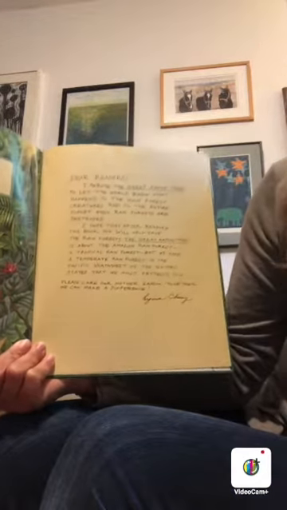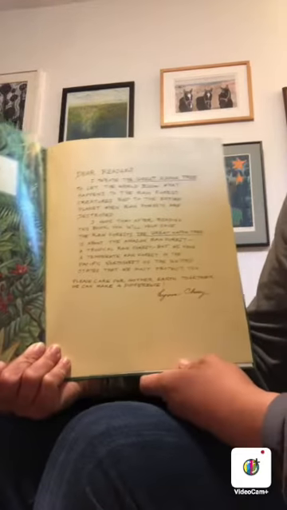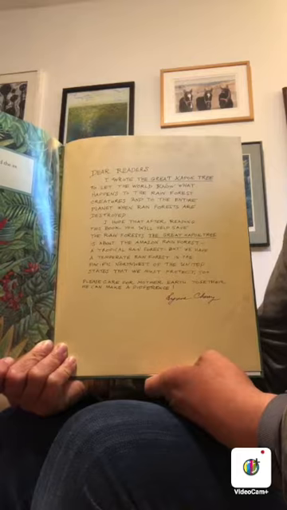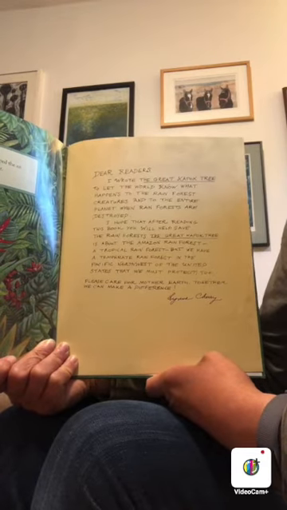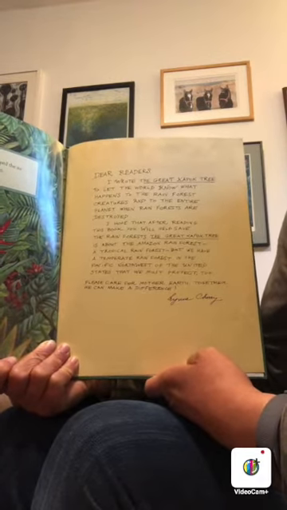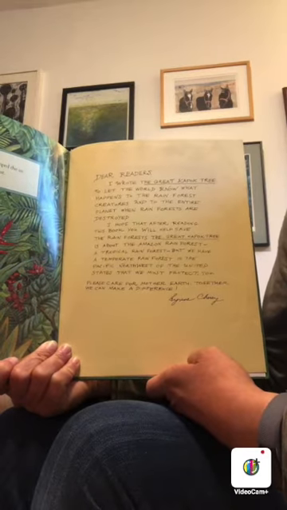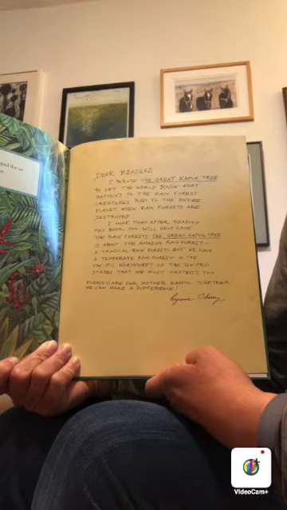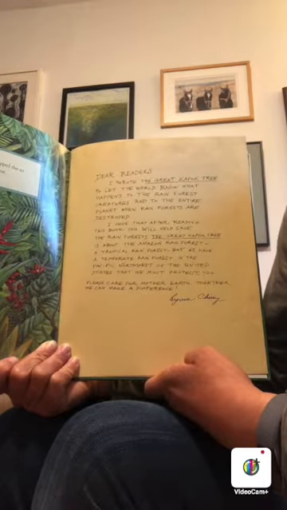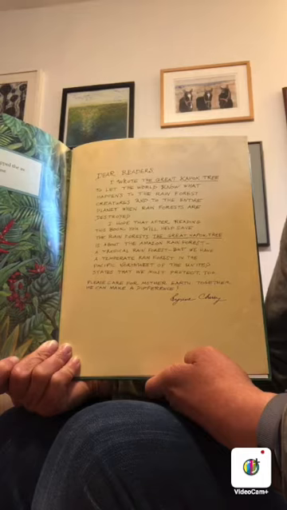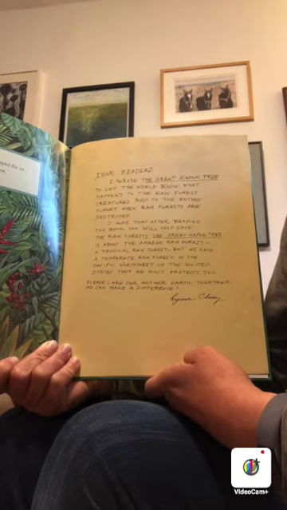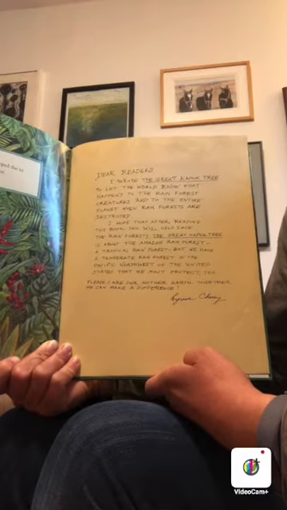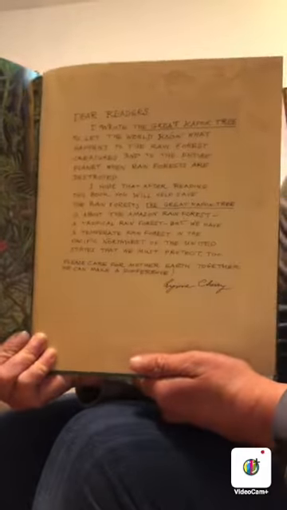Dear readers, I wrote The Great Kapok Tree to let the world know what happens to the rainforest creatures and to the entire planet when rainforests are destroyed. I hope that after reading this book, you will help save the rainforests. The Great Kapok Tree is about the Amazon rainforest, a tropical rainforest, but we have a temperate rainforest in the Pacific Northwest of the United States that we must protect too. Please care for Mother Earth. Together we can make a difference. Lynn Cherry.